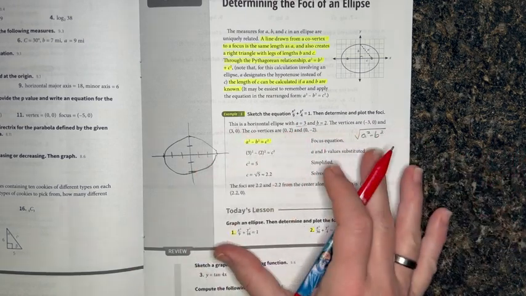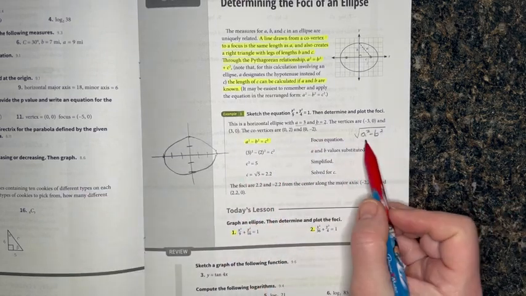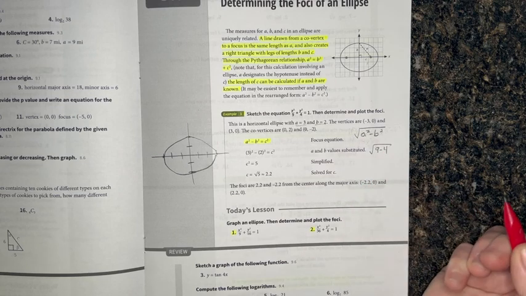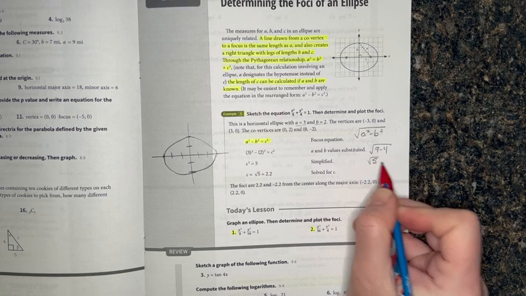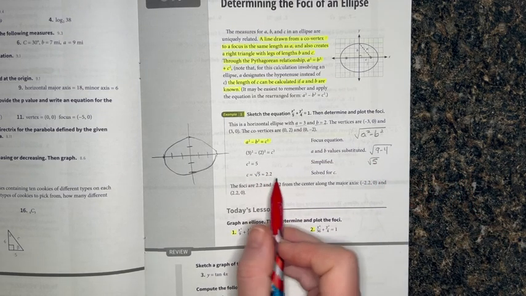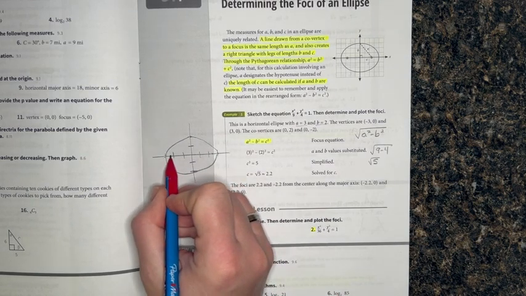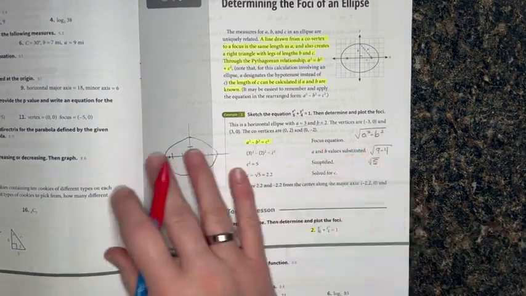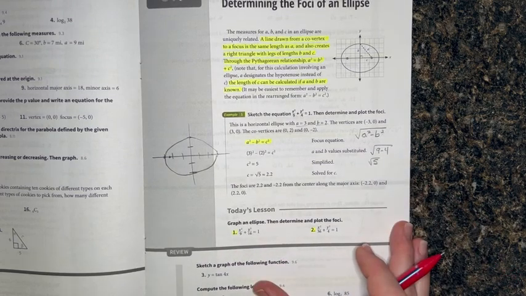This won't ever be a negative number, okay? So looking at this one, we have the square root of 9 minus 4, right? A squared minus b squared, or the square root of 5. And they went ahead and calculated that to be 2.2, so you would go to 2.2, and you would put in a negative, of course, and those are your foci, okay? So not super complicated figuring out what our foci is, all right?